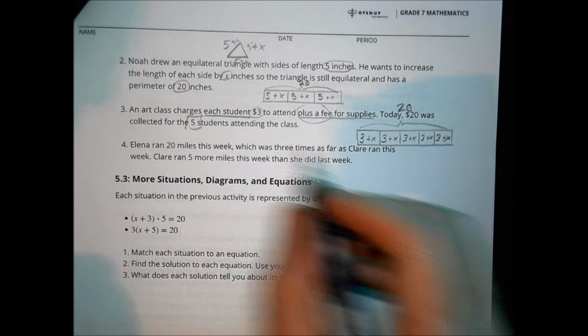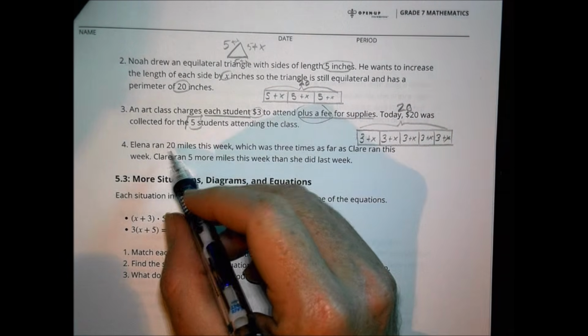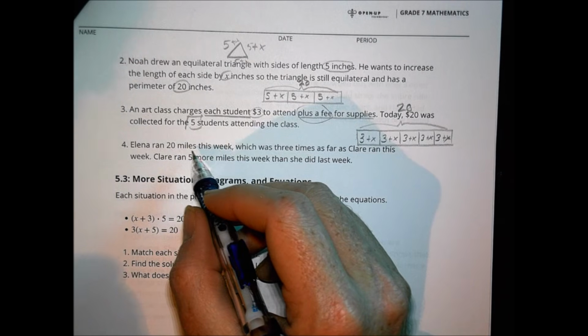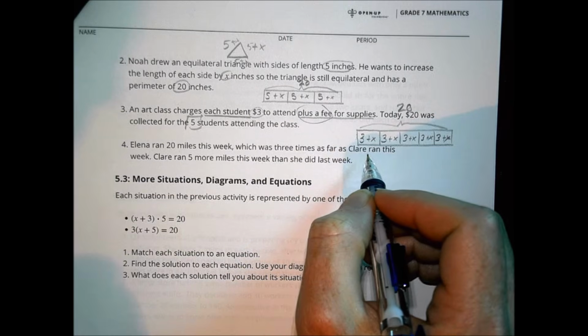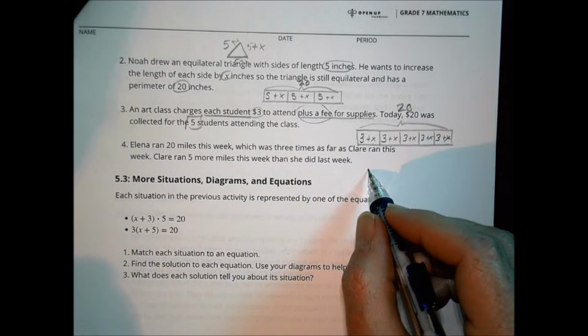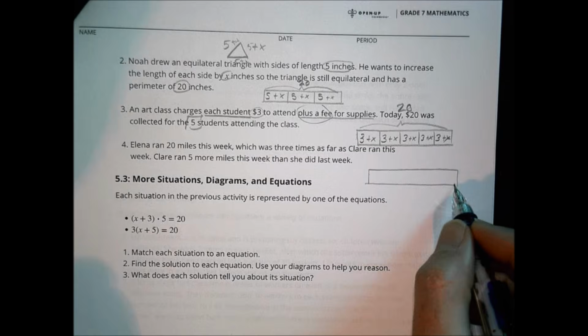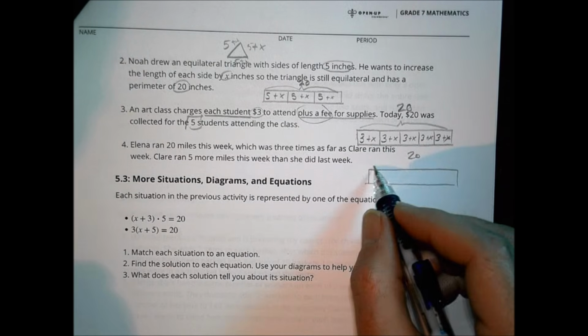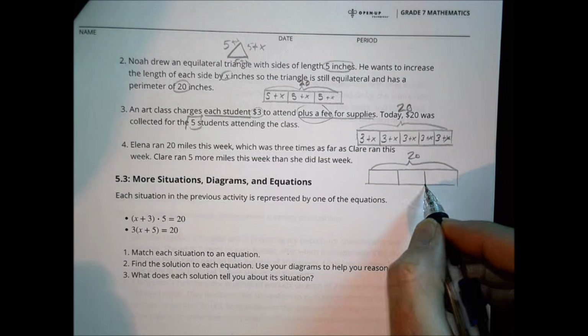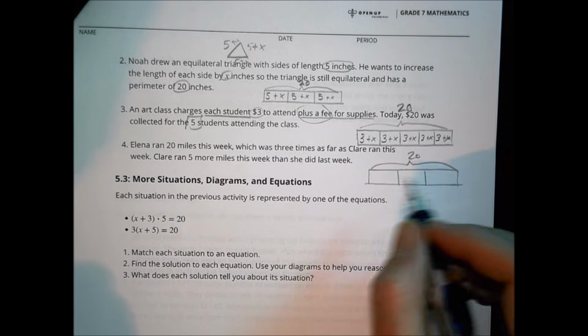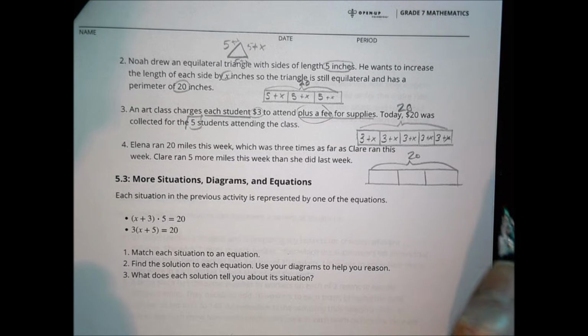And this last one here, it's a little trickier. It says Elena ran 20 miles this week, which was 3 times as far as Claire ran this week. So what we know so far is that Elena is going to run 20 miles this week, which is equal to 3 times Claire's distance.